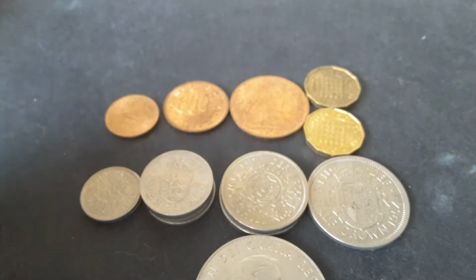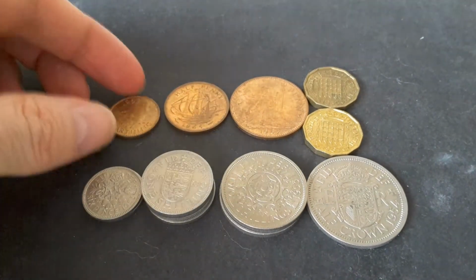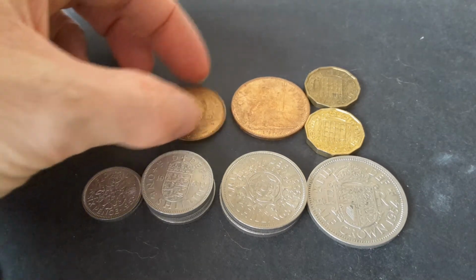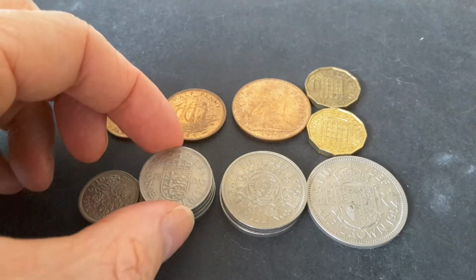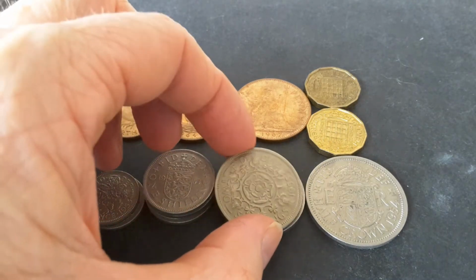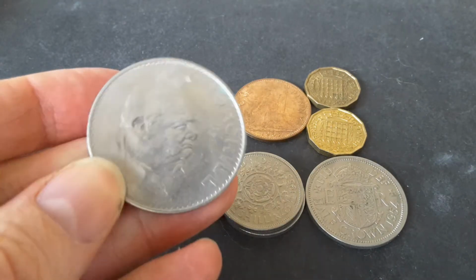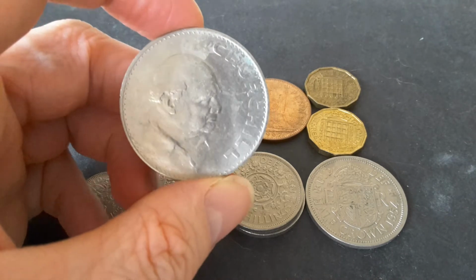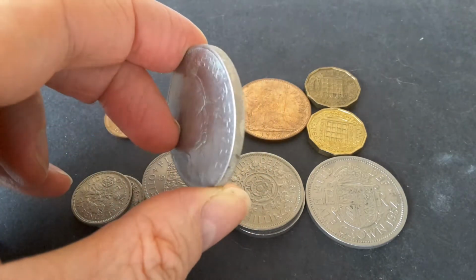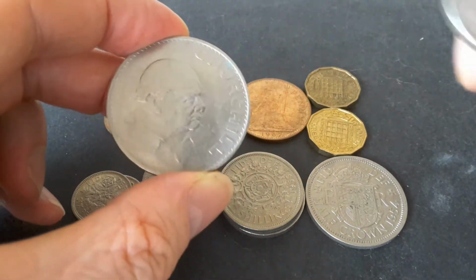With the actual circulating coins, we have a farthing, a halfpenny, a 1 penny, 4 pence, 6 pence, a shilling, 2 shillings, 2 bob, half crown, and a 1 crown. But the 1 crown is only a commemorative issue. It wasn't issued for circulation at this time period.